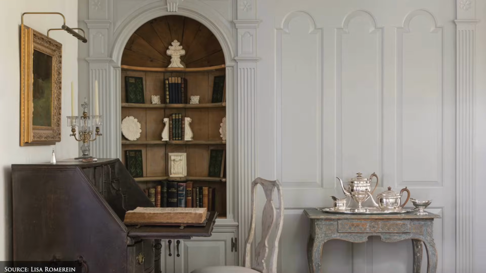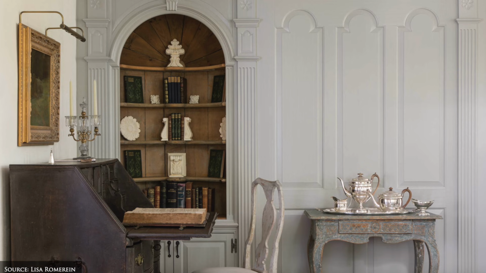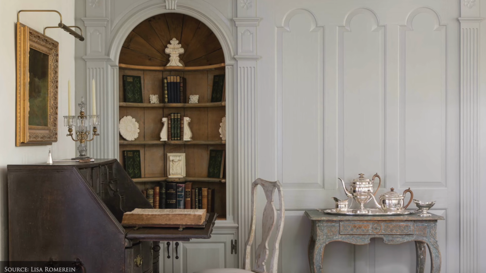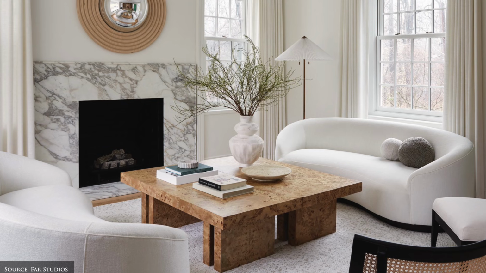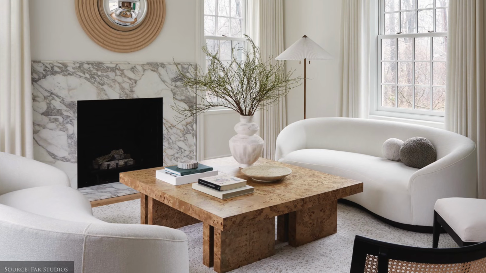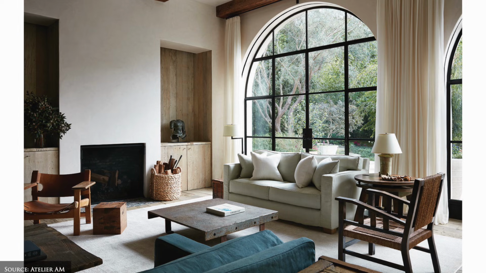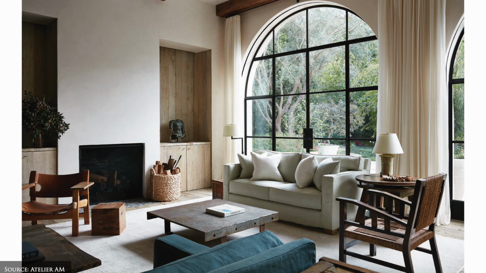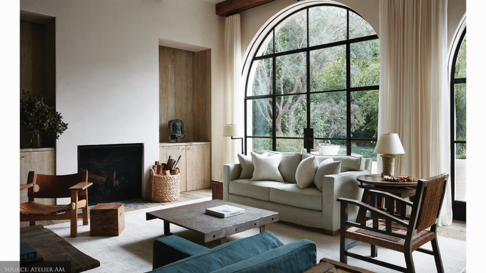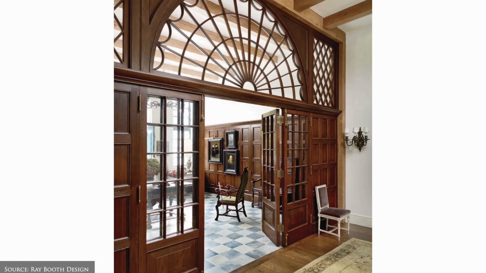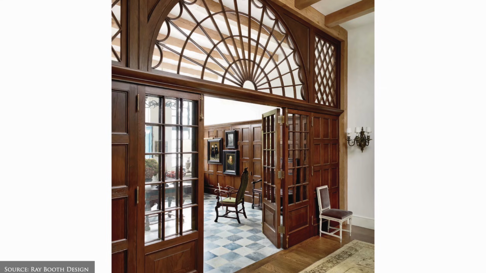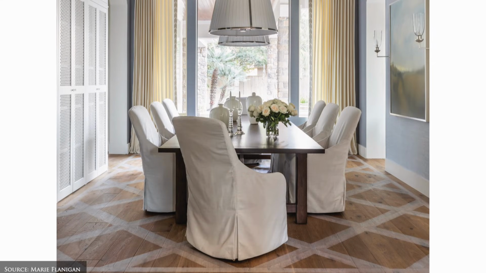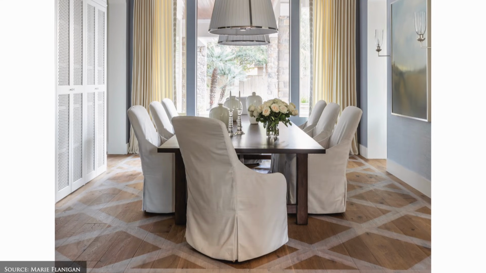Round and curved lines will soften otherwise angular spaces and straight lines, offering a natural, soft and soothing aesthetic. Diagonal lines will add energy, drama and movement to a space and offer a contemporary feel through the inclusion of modern fabric patterns, wallpaper or flooring.